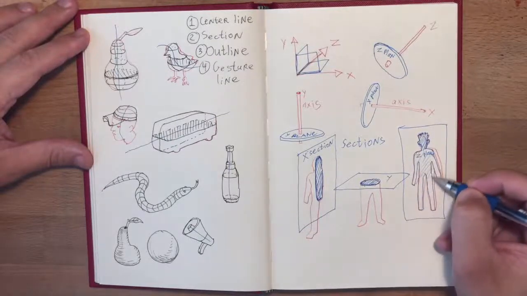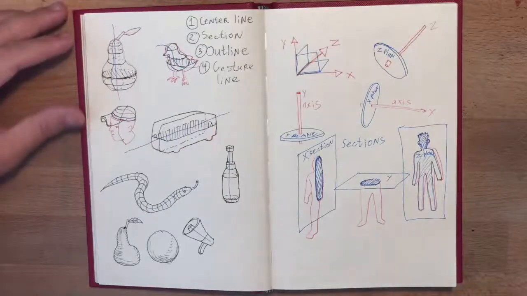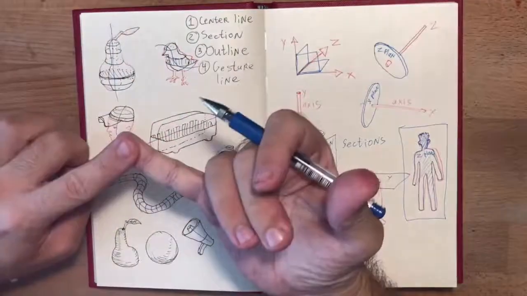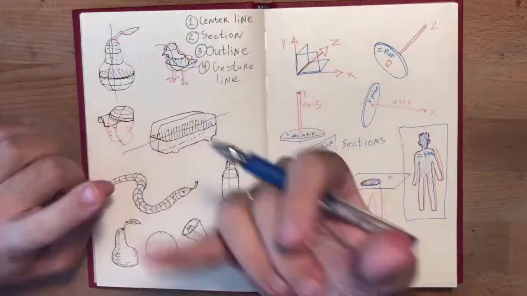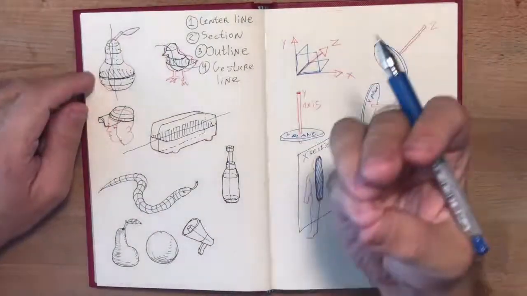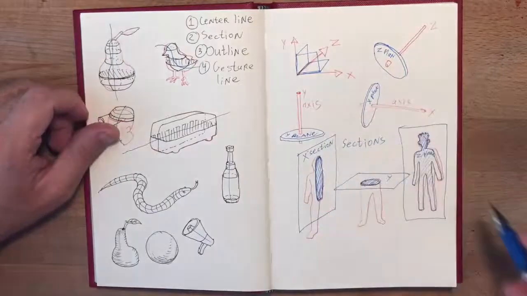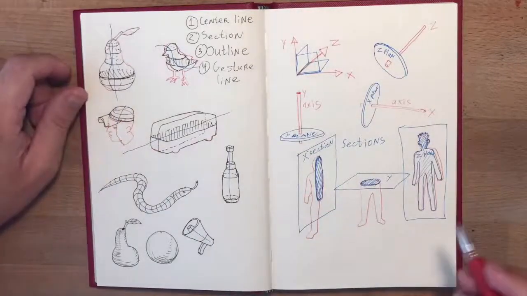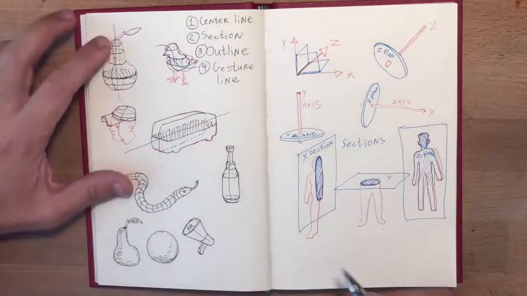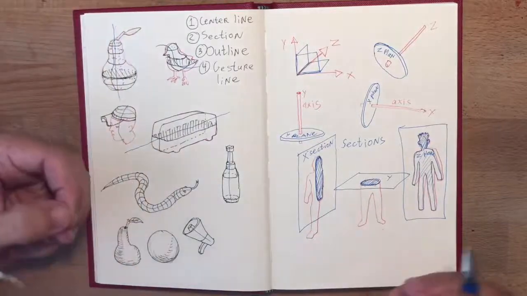An idea of these sections, knowing them gives you complete understanding of form of object, because when we have section, we can measure it.